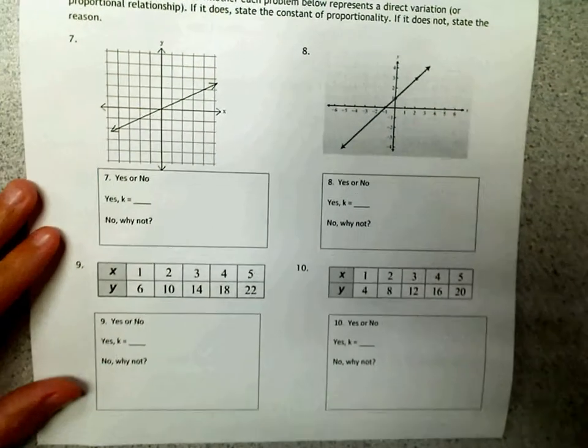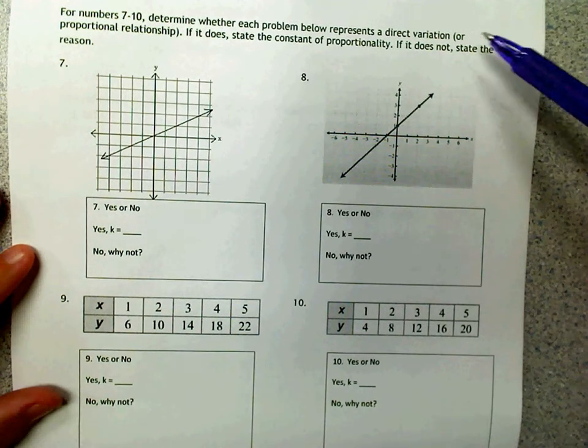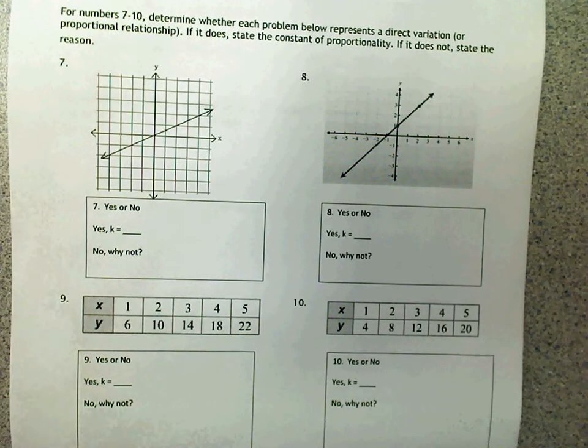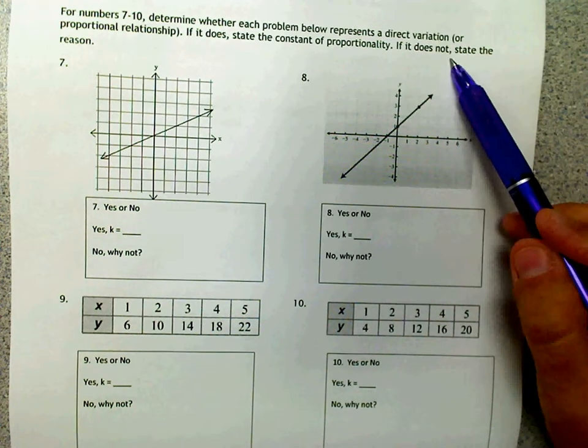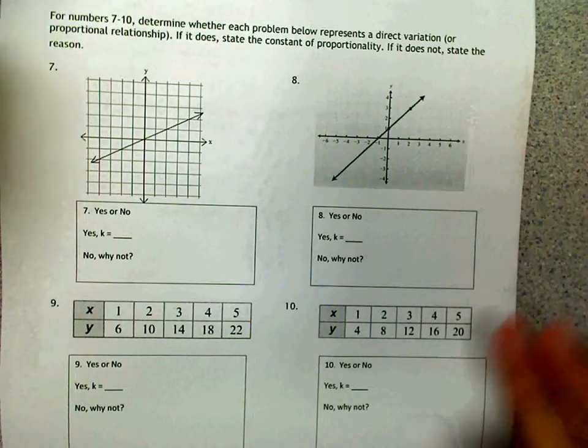Questions 7 through 10 say determine whether each problem below represents a direct variation or proportional relationship. If it does, state the constant of proportionality, which is what k equals, and if it does not, state the reason why. Alright, so let's talk about what a direct variation is.